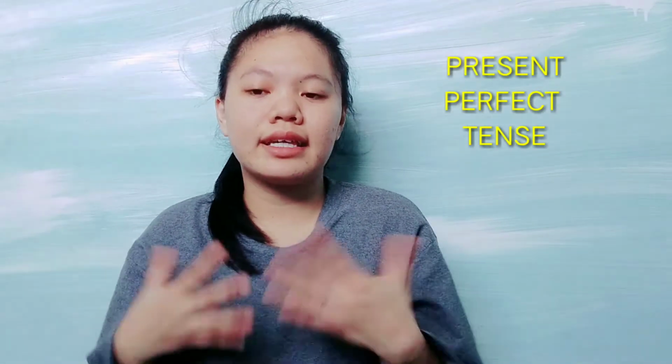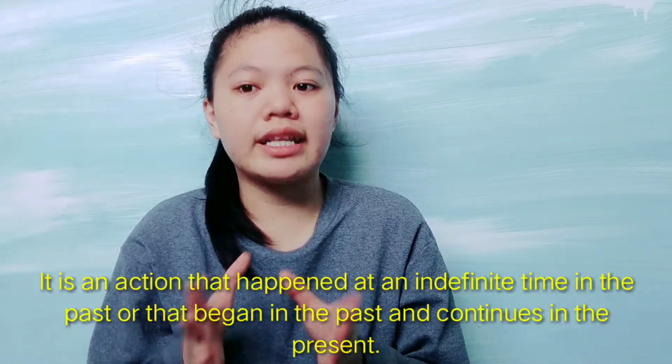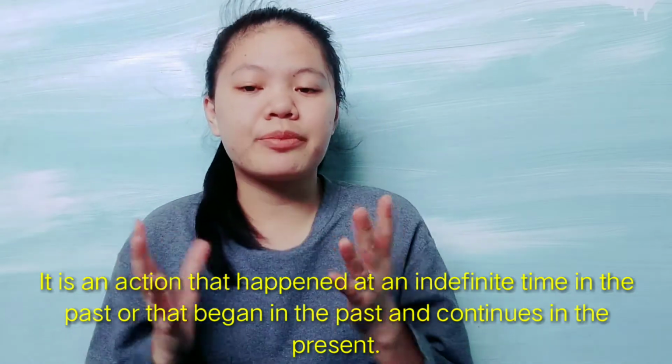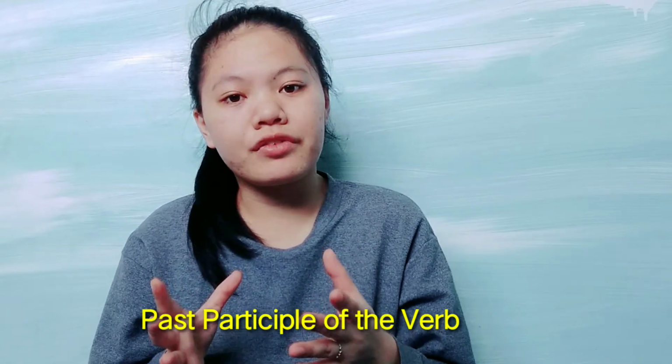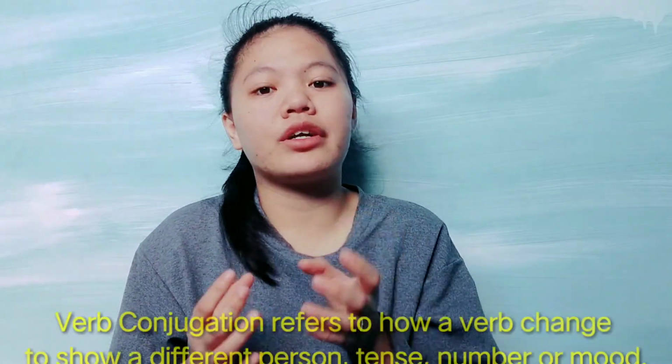Present perfect tense. It is an action or state that either occurred at an indefinite time in the past or began in the past and continued in the present. This tense is formed using has or have with the past participle of the verb. The construction of this tense is straightforward, with the sum of these two elements. First, the use of has or have, depending on the subject in correlation with the verb conjugation.